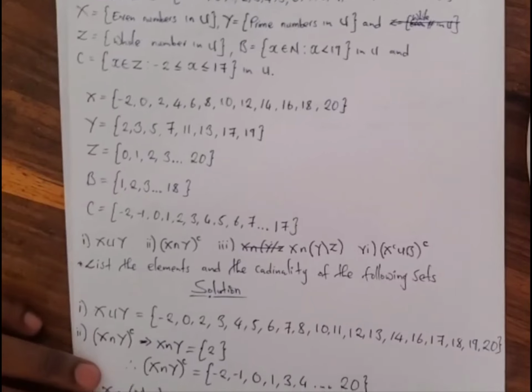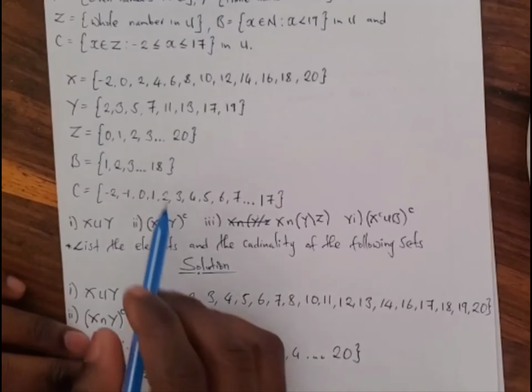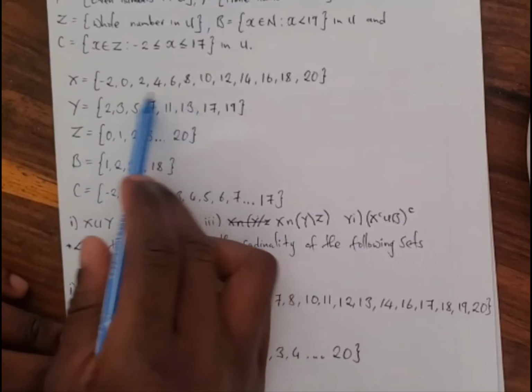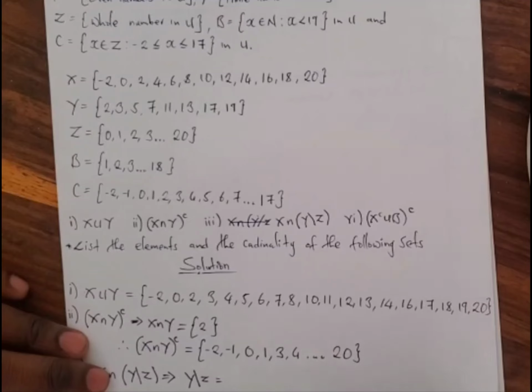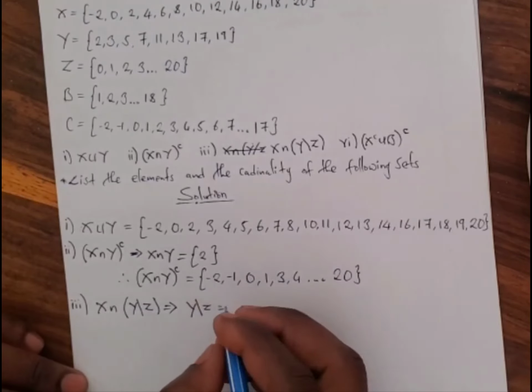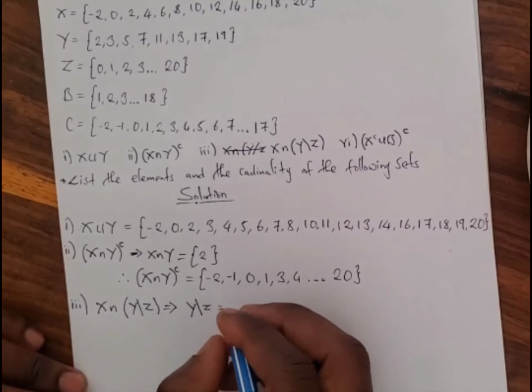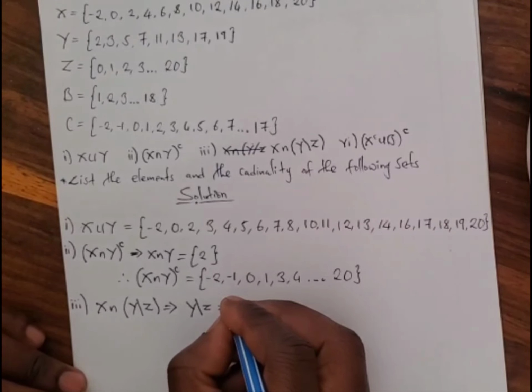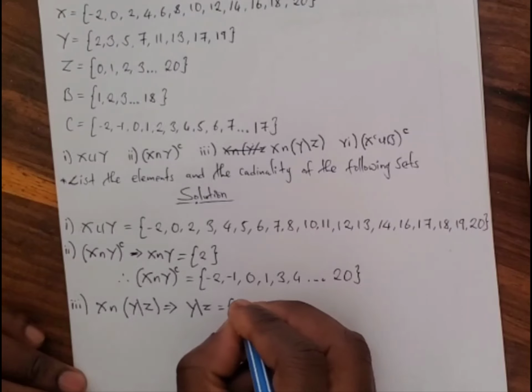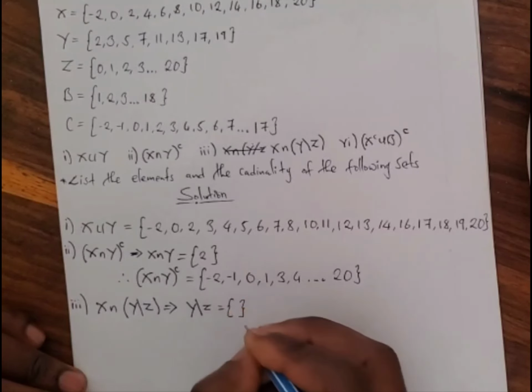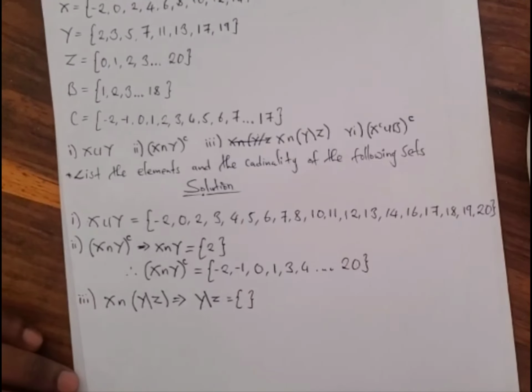So this should be, if we remove z from y, we won't have any element in there. So what does that mean? That simply means our x minus z is equal to an empty set. An empty set. So it's an empty set.